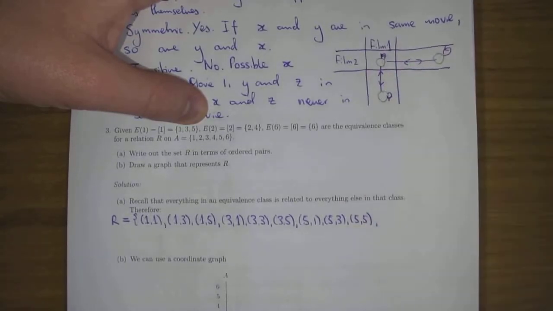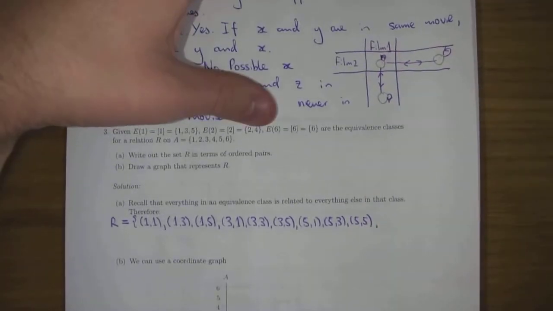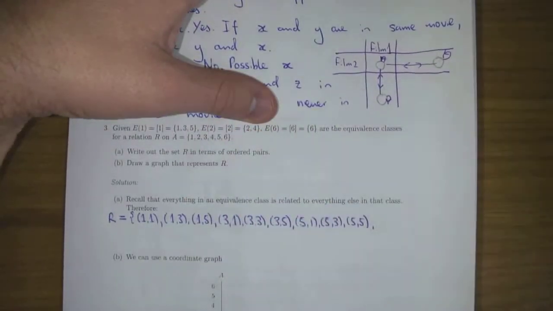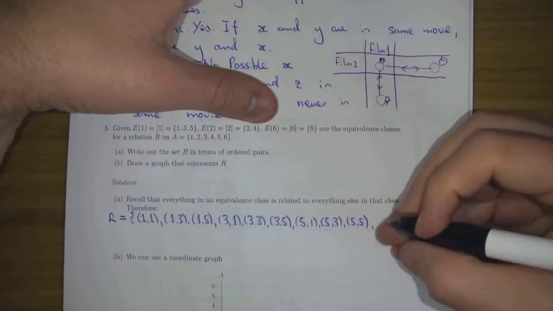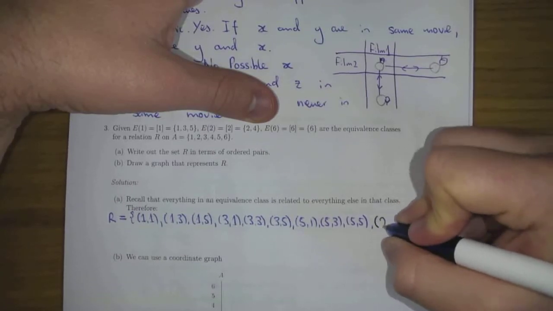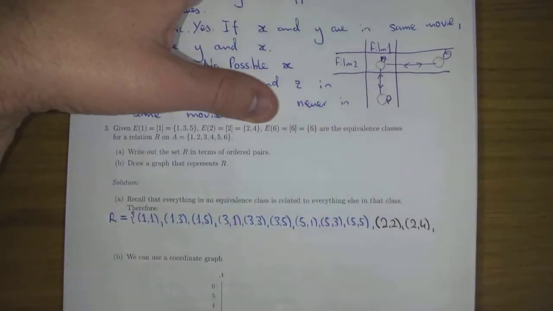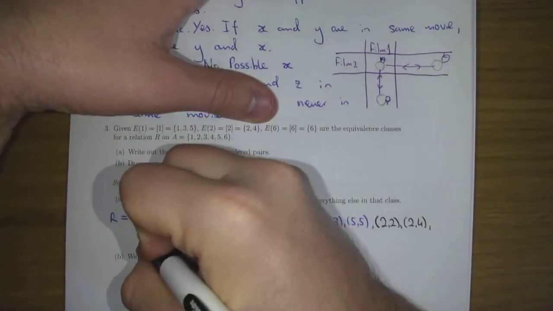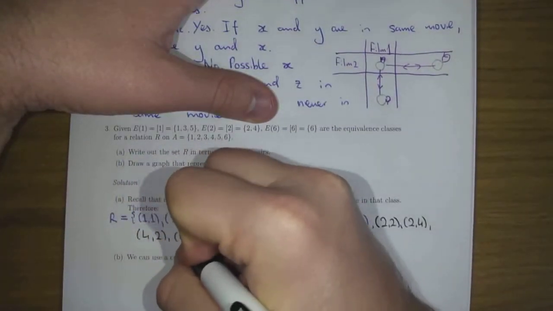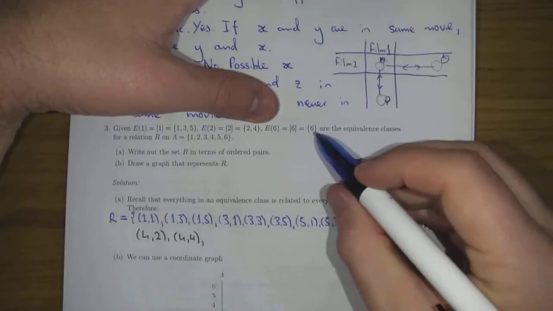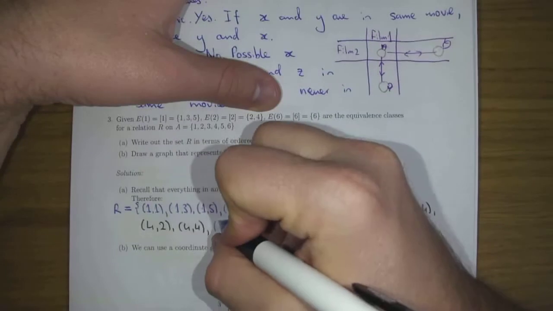So this is similar to what we did in the previous thing. Then everything in here is related to itself, and nothing in here is related to anything in there, and nothing in here is related to anything in there. So we have 2 is related to 2 and 4, so let's write that. 2 is related to 2, 2 is related to 4, and then 4 is related to everything in there. So we've got 4 is related to 2, and 4 is related to 4. And if you do this, by the way, you're guaranteed what you have is an equivalence relation, and we'll explain maybe briefly why. And finally, 6 is related to 6.